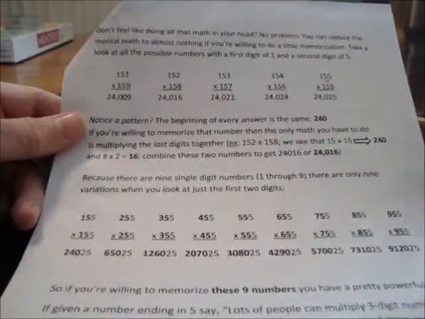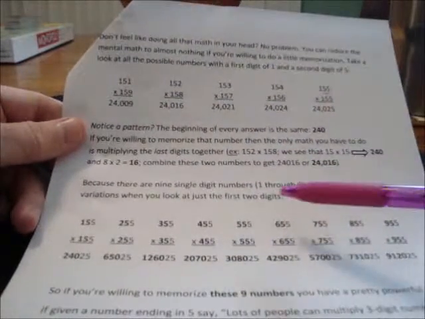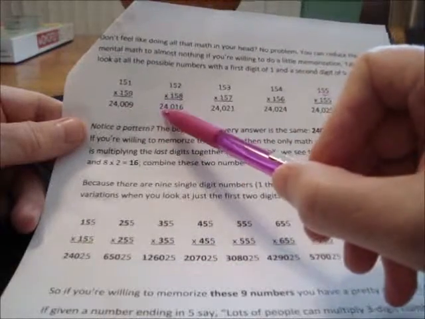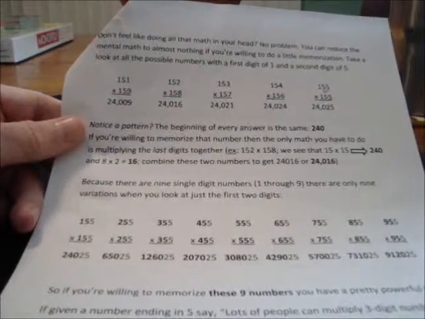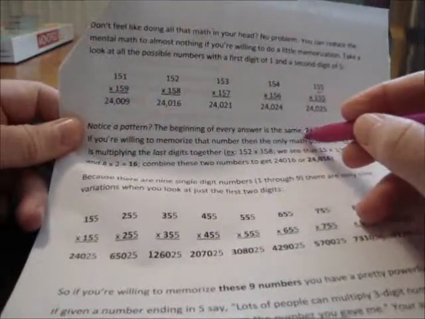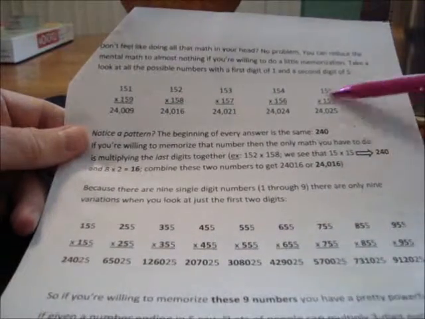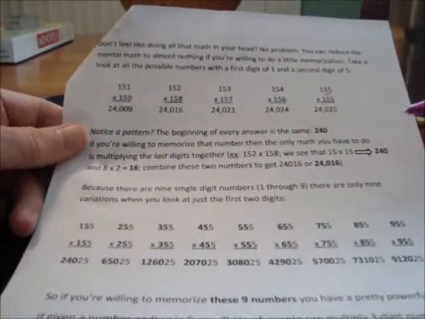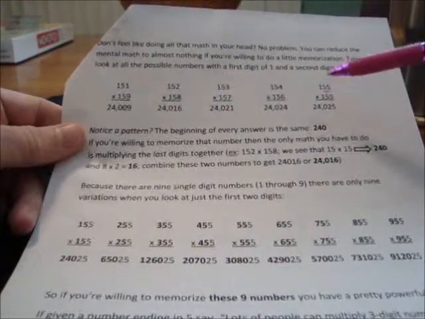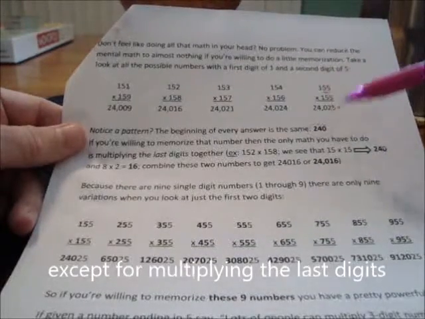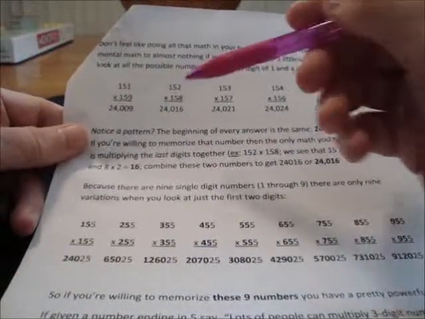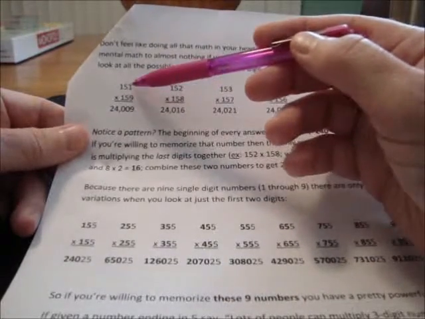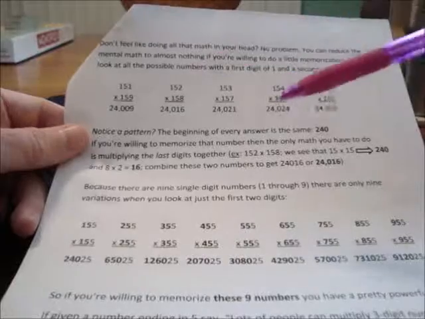Okay, so anyway, getting back to these examples here, do you see a pattern with each of these problems? You probably do. You'll notice that the first 3 digits of every answer are the same: 240, 240, 240, 240, 240. Which means if you're willing to memorize the number 240, you don't have to do any mental calculations at all, okay? If their first digit starts with a 1, the answer is going to start with 240. And all you'd have to do then is multiply the 1's digits, or the last digits, together, okay?